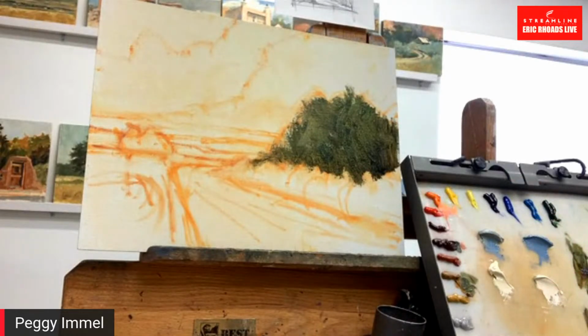Do you always pre-mix like that, or are you that organized? Yeah, I do.